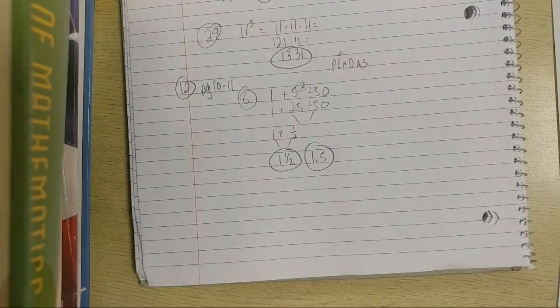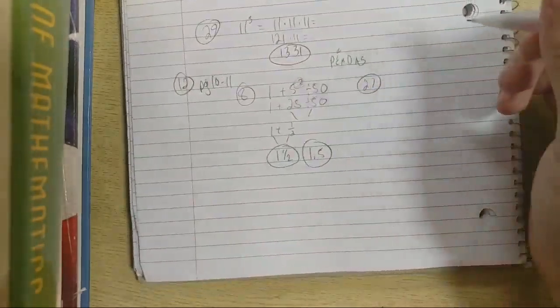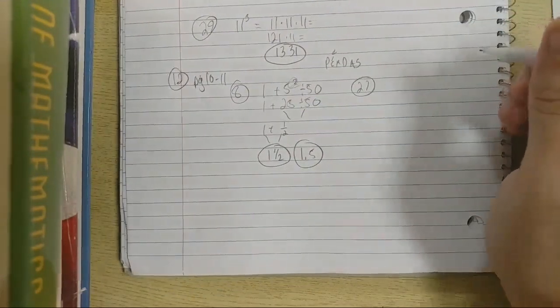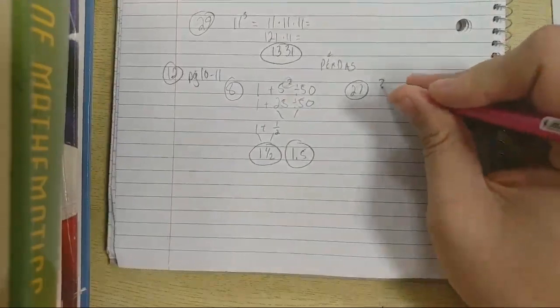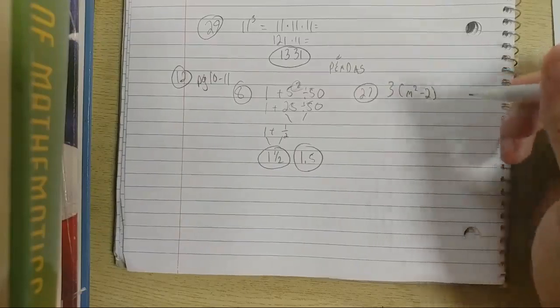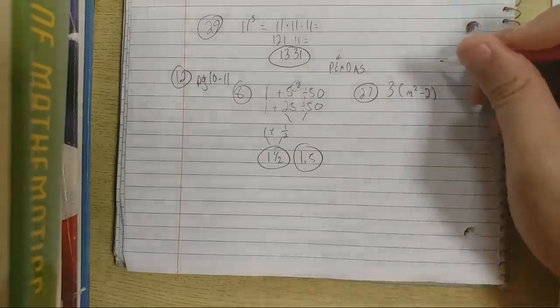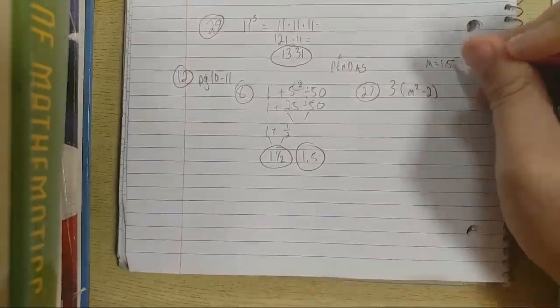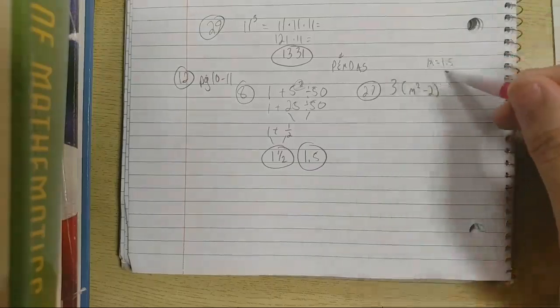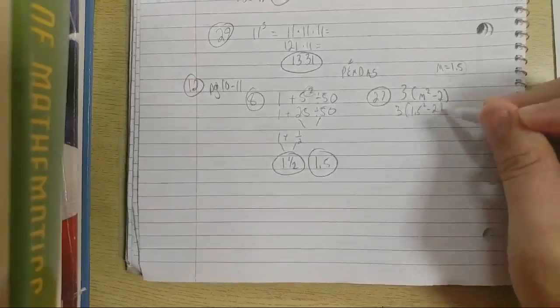What else is in section 1.2? Evaluate expressions are a little bit harder, so let's do a tough one. Number 27 on page 11. So number 27 is going to be 3 parenthesis m squared minus 2 when m equals 1.5. So they made it pretty tough. All I do is take my m and replace it with 1.5. 3 parenthesis 1.5 squared minus 2.